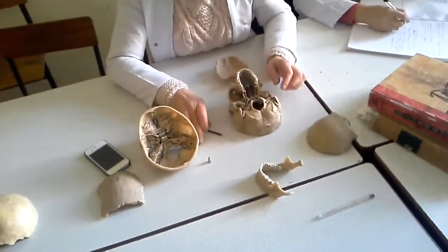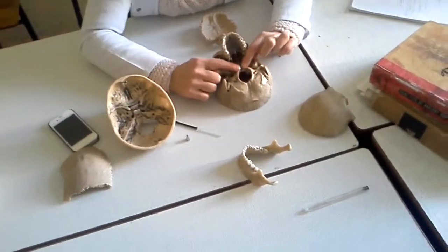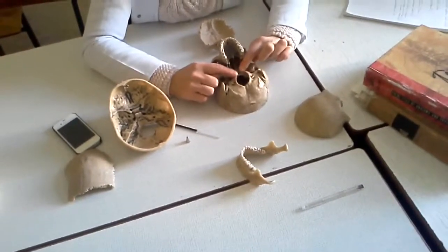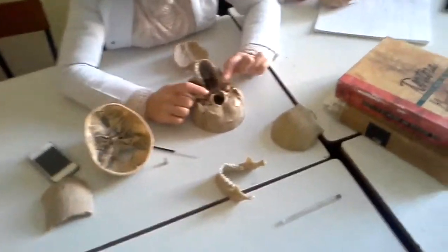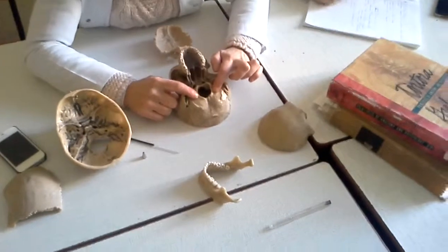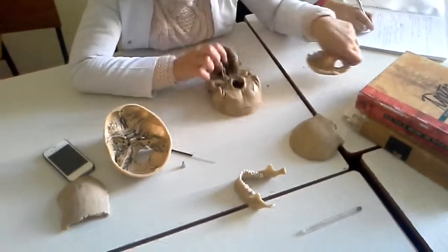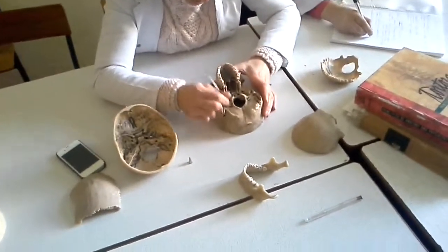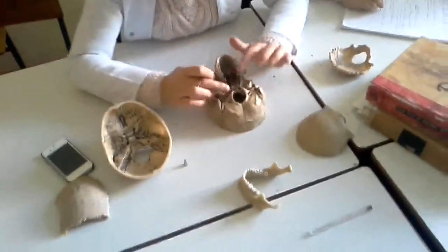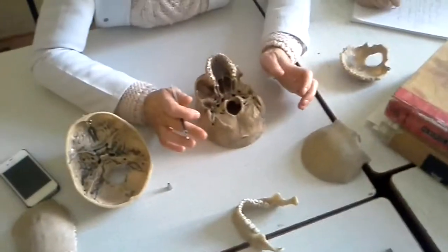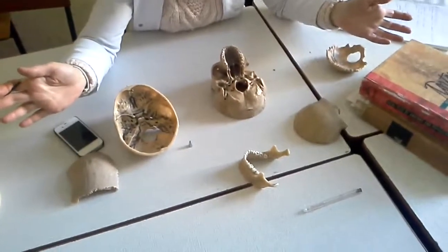Internal. External side. Here, very good articular surfaces are visible. Condyles. For what? With the first vertebra, with the atlas. Behind, a depression, the condylar fossa. And this is plastic and here it is not, but here there must be a foramen, the condylar foramen. Condyles, condylar fossa, condylar foramen. Right, that's all. Lateral parts.